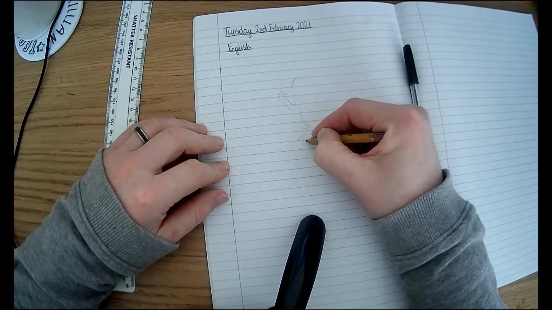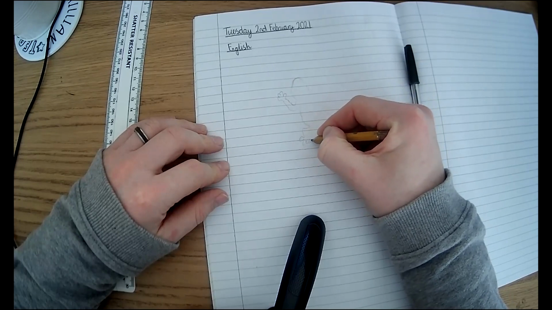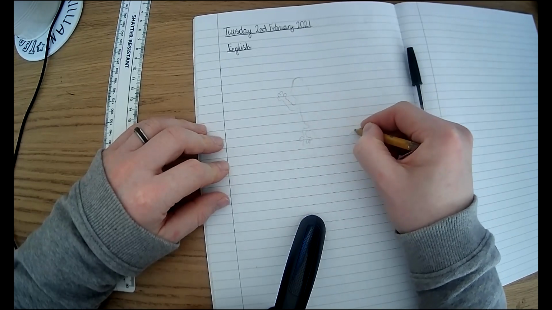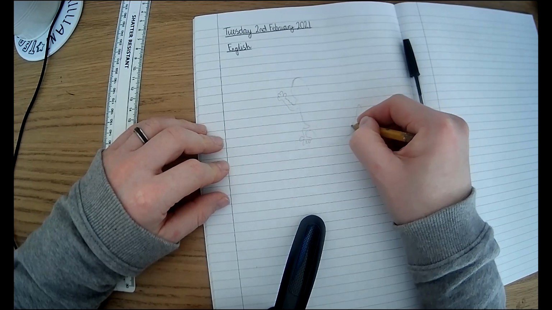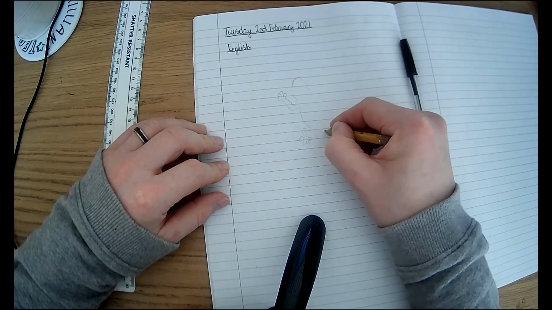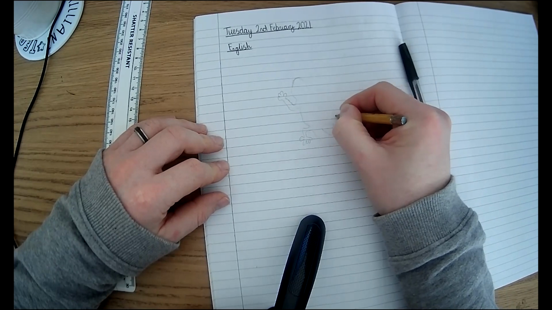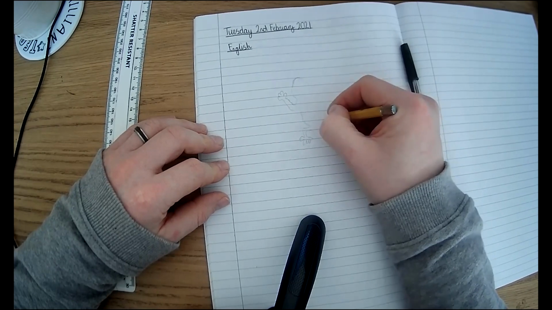So I'm just using the picture from my slide, so you can rewind back and have a look at that picture, and then that could help you maybe draw your lizard. Or you might want to draw your lizard in a completely different position than mine. You might want to draw yours in a hole, maybe. You might want to draw yours maybe jumping or something like that.